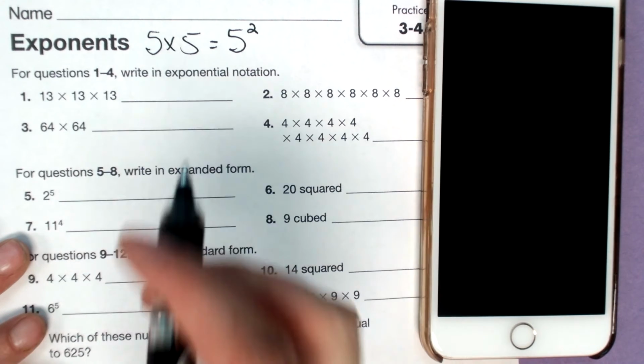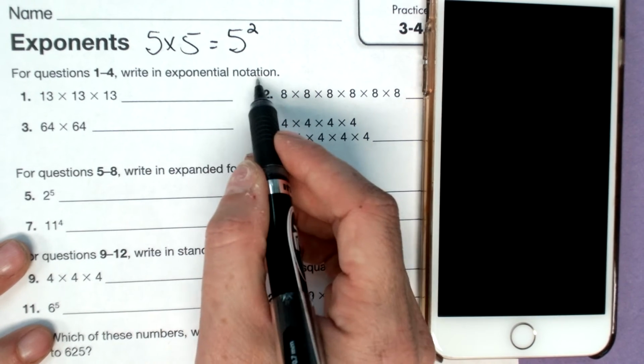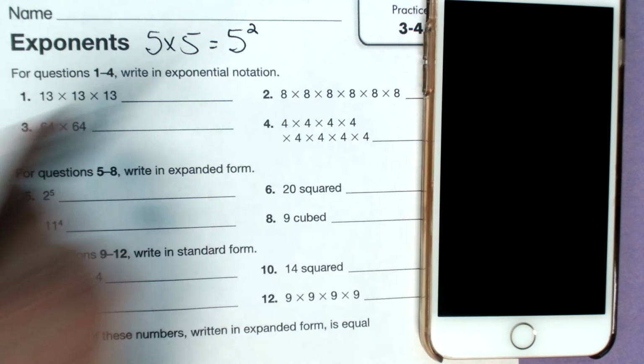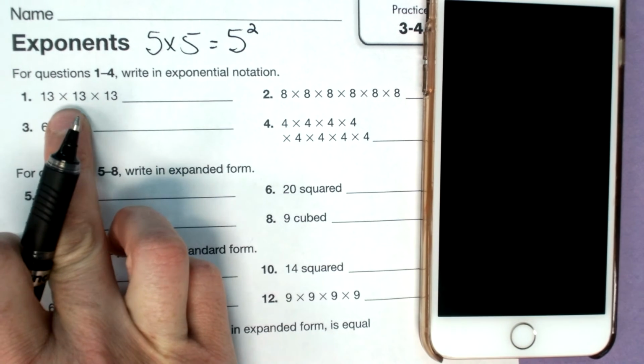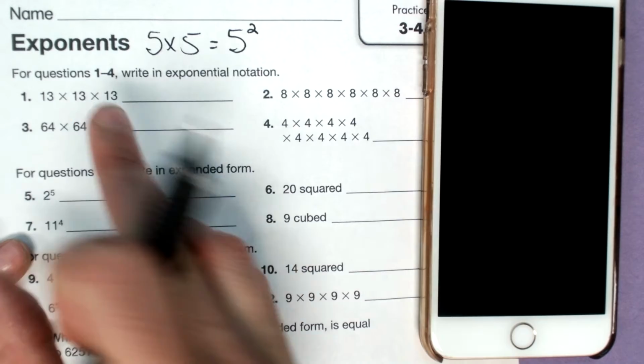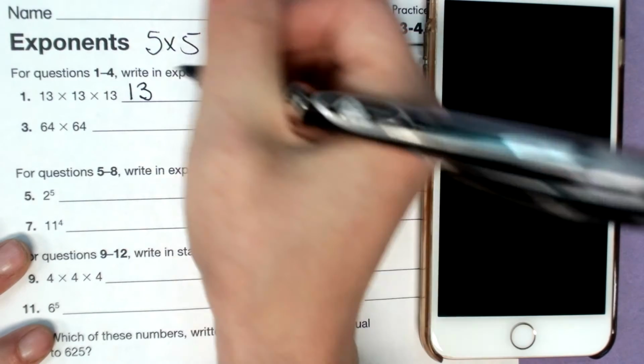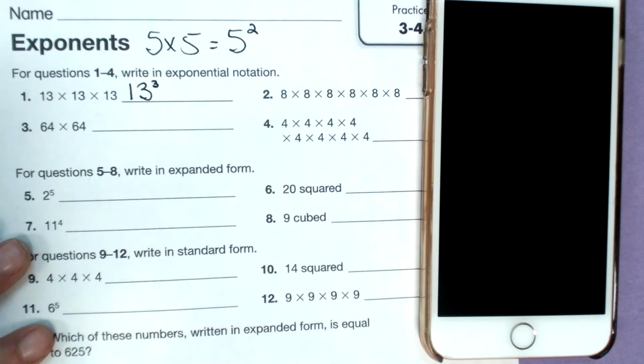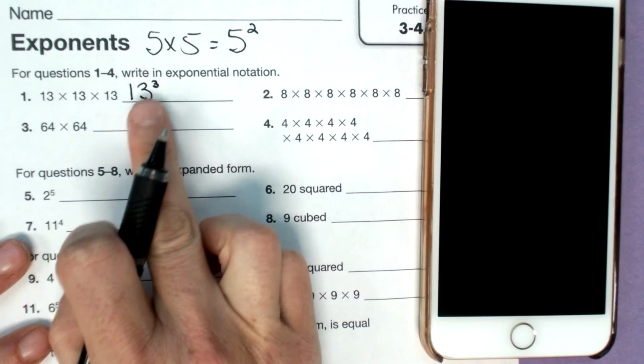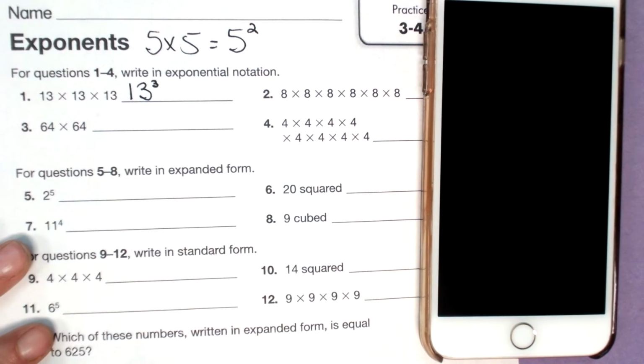So the first one, it says to write in exponential notation, and that's like writing it like that. The first one is 13, 13, 13. So it's 13 to the power of 3. So 13 is what you write, and then at the very top, very small, you write 3. So 13 to the power of 3, that's also known as 13 cubed.